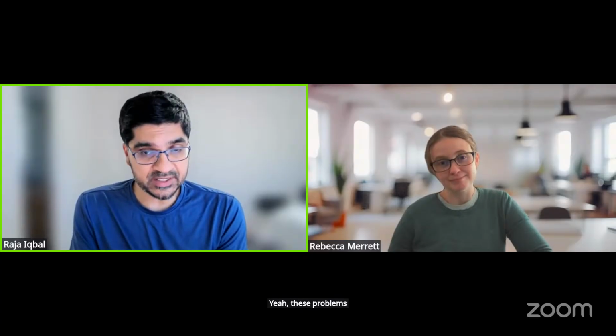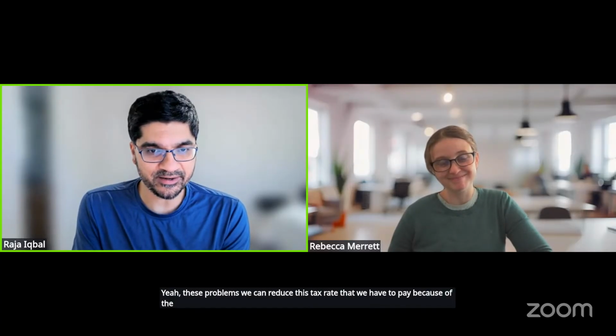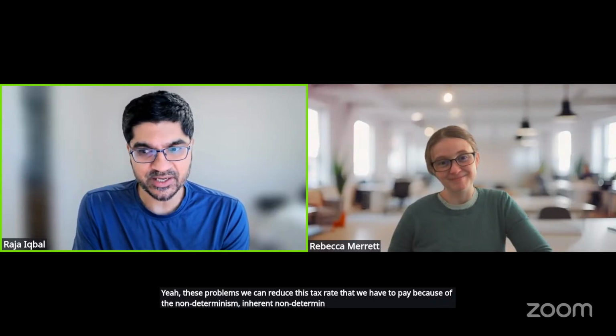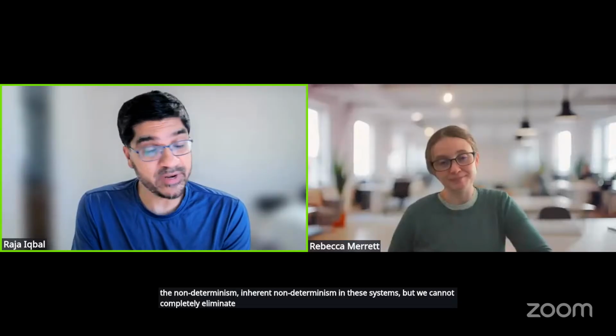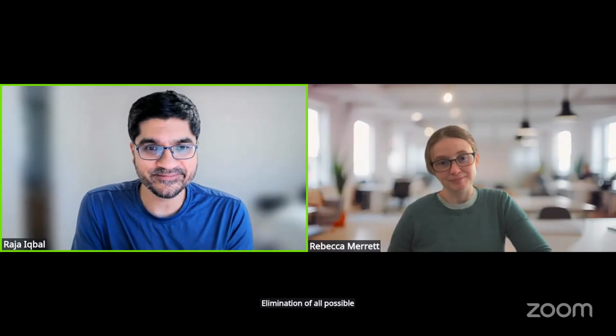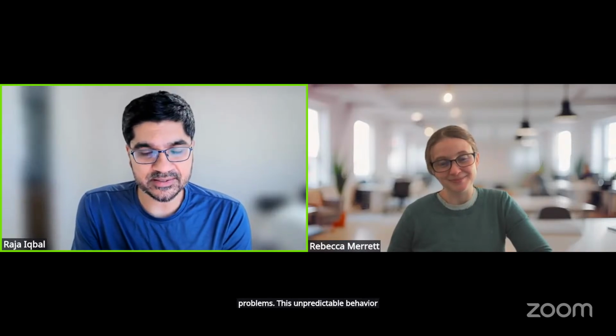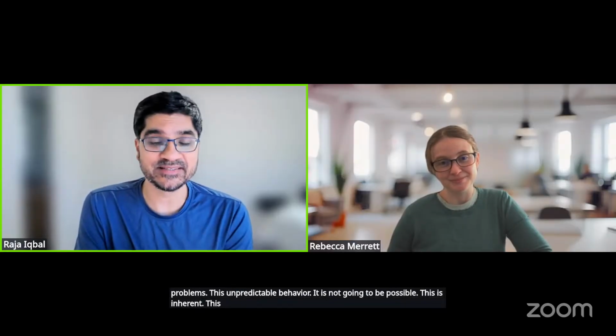We can reduce this tax rate that we have to pay because of the inherent non-determinism in these systems, but we cannot completely eliminate it. Elimination of all possible problems, this unpredictable behavior, is not going to be possible. This is inherent. This is by design in these systems.